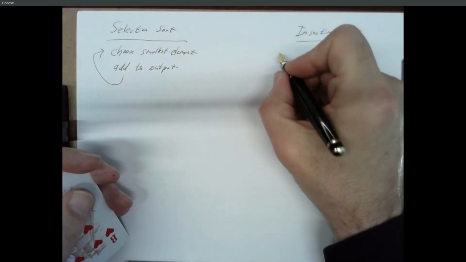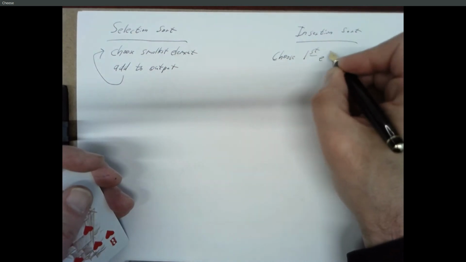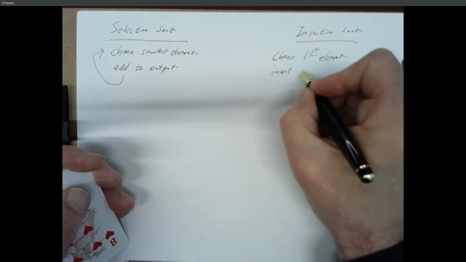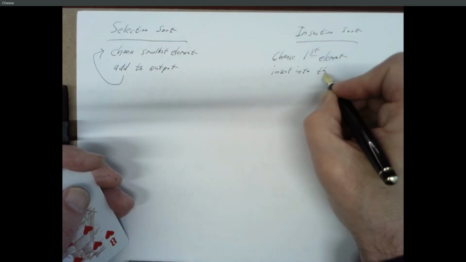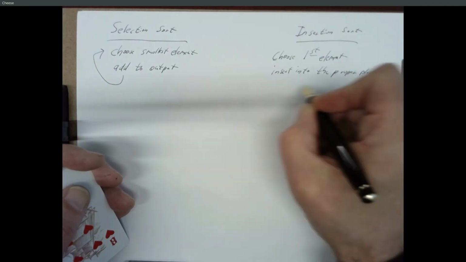And insertion sort, what we do is we choose the first element and we insert into the proper place in the output.